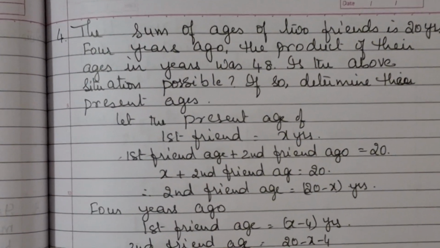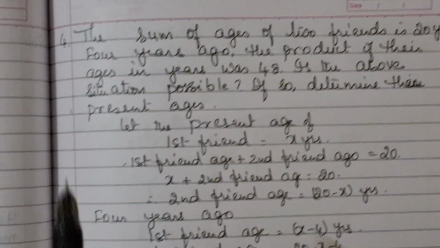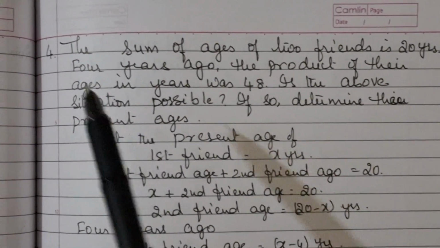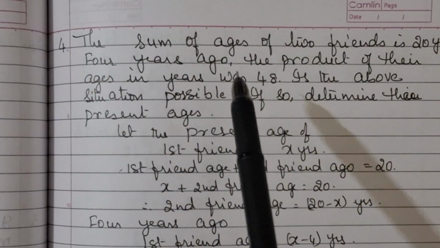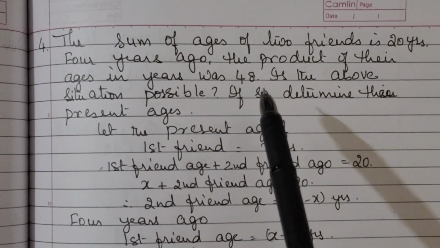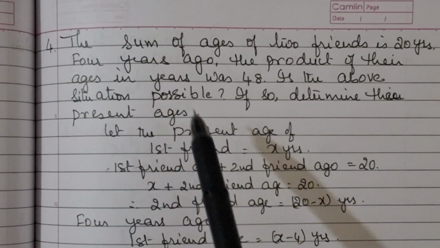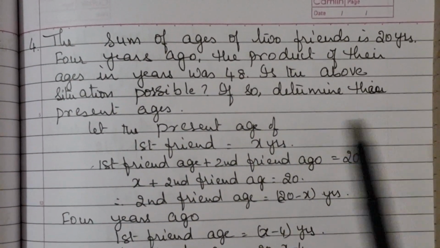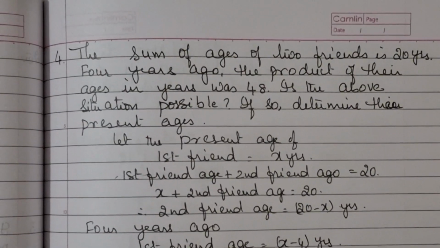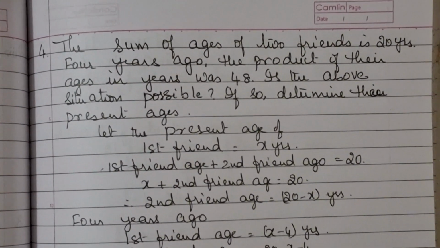Now the fourth sum. The sum of ages of two friends is 20 years. 4 years ago, the product of their ages in years was 48. Is the above situation possible? If so, determine their present ages. This is the question. Sum of the two friends' ages they have given.